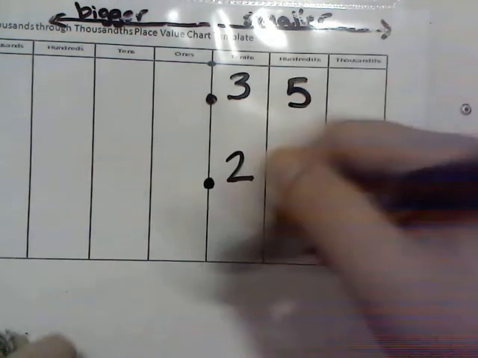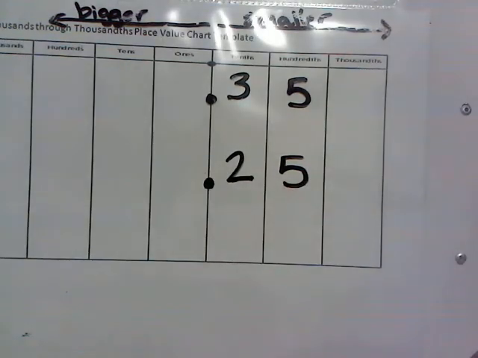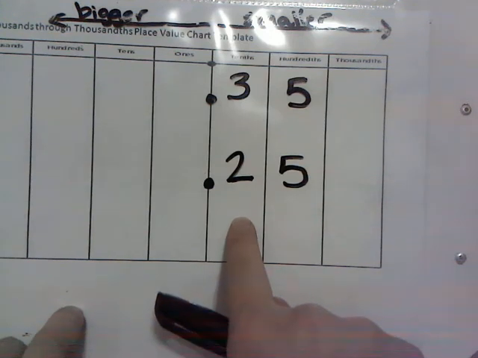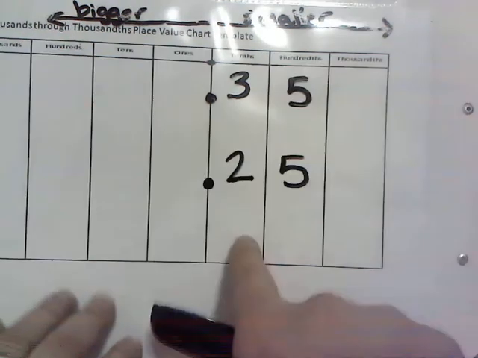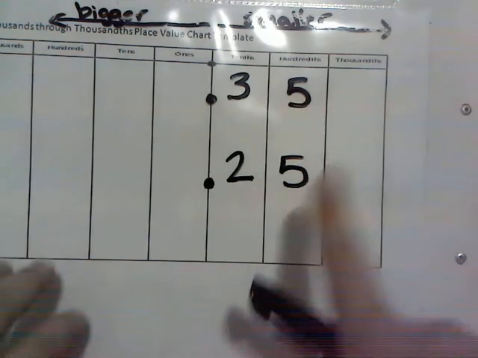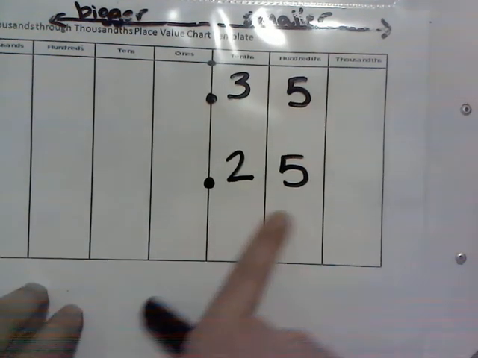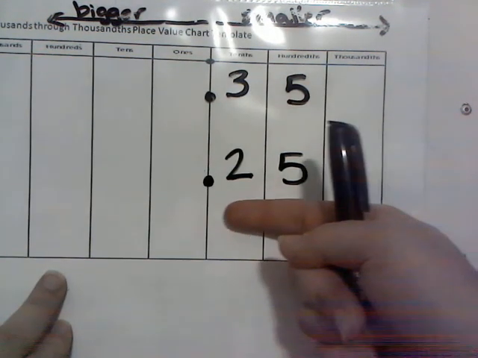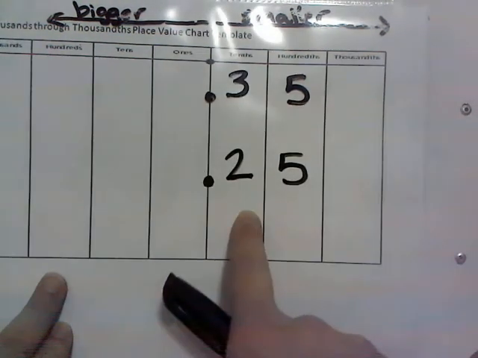Okay, so now let's compare them. Nothing has changed in our place value thinking. When we compare to see which one's bigger, you would have told me in class that we look at the largest unit shown. Well, this is not the largest unit. That's to the right. The unit that is all the way to the left is our tenths place.